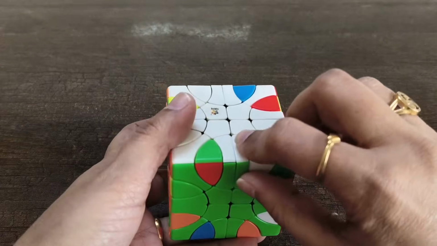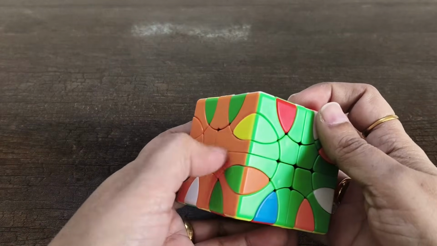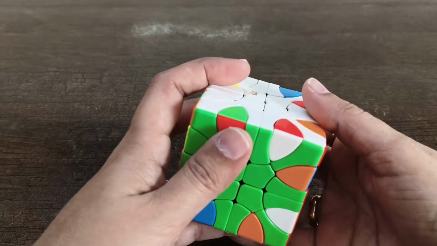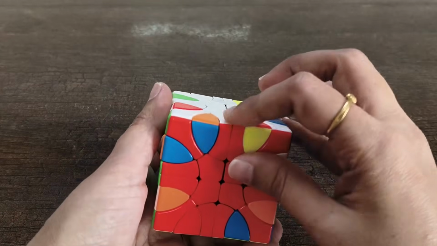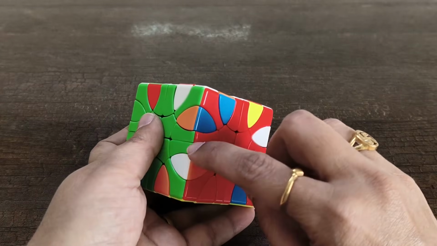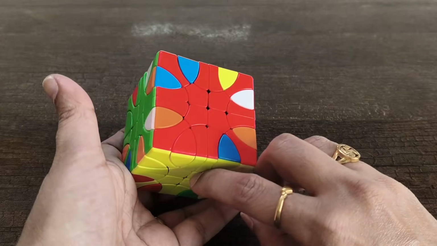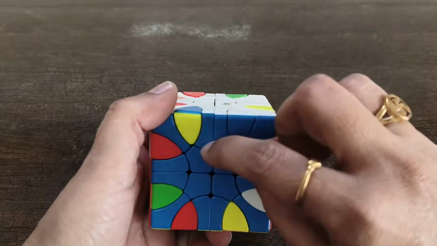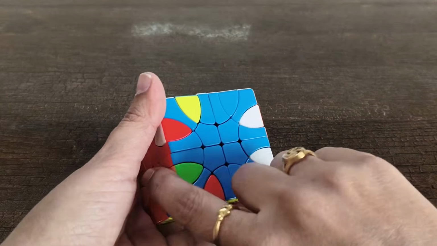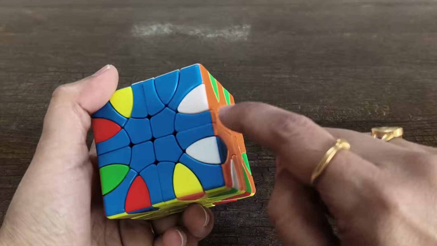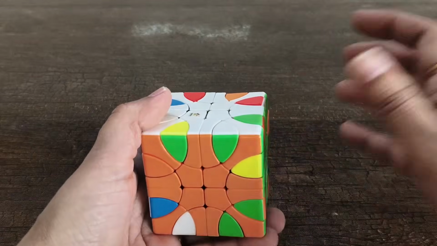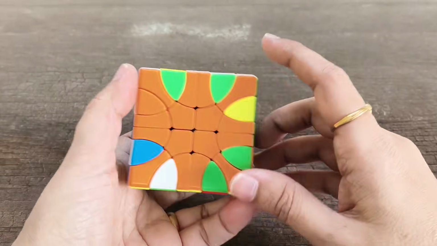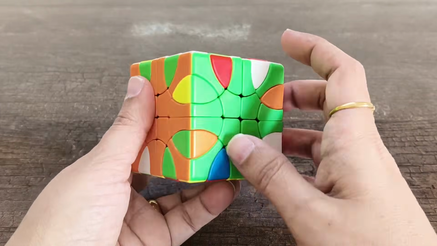So my white with green. Okay, green with orange, green with red, and green with yellow sorted. Now white with red, red with green, red with yellow, red with blue sorted. Okay, white with blue, blue with red, blue with yellow, blue with orange sorted. White with orange, orange blue, orange green, orange yellow sorted.